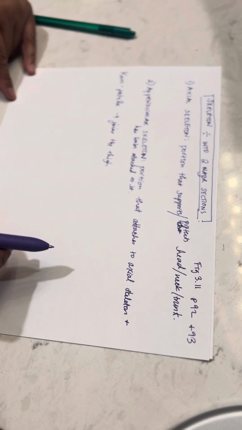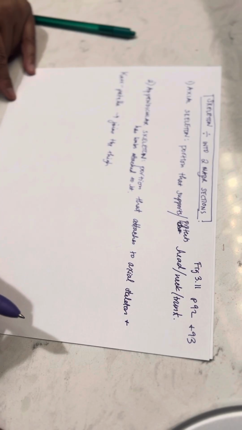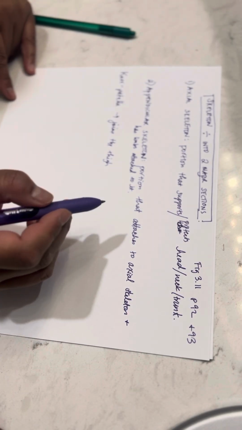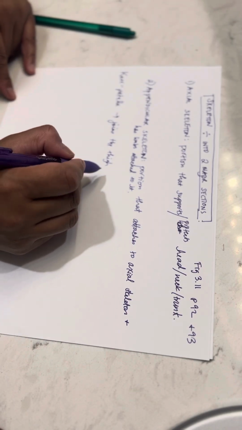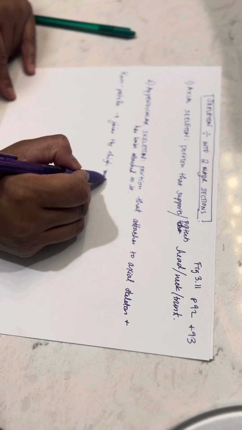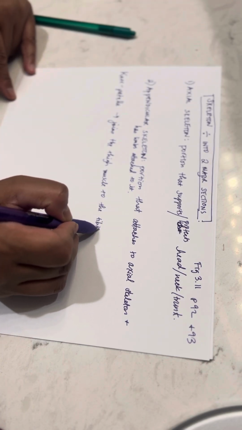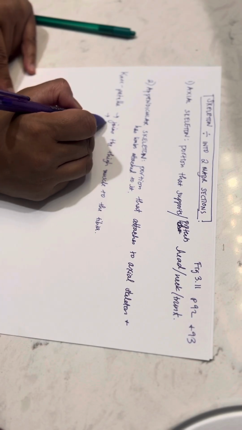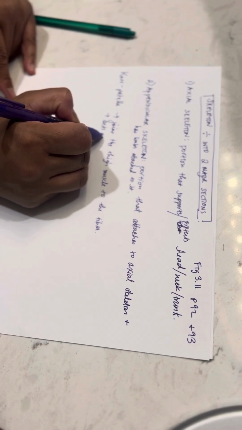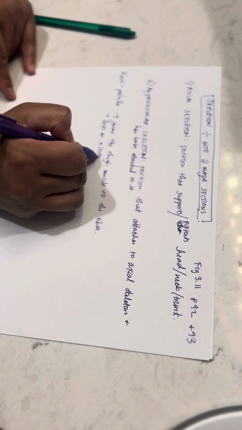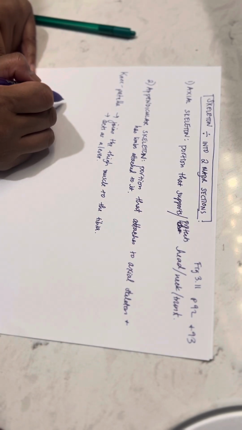If you're just writing the notes and not looking up the pictures, it's not really going to be that beneficial to you because you're not going to understand where the parts are. And this knee, this patella, acts as a lever. Okay, that's why you're able to bend your knee.